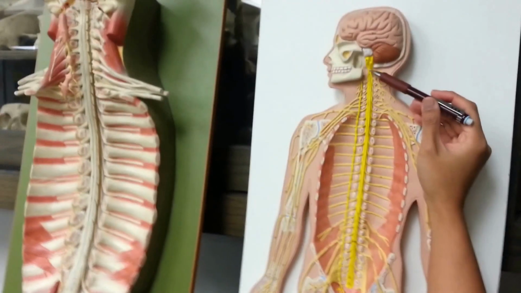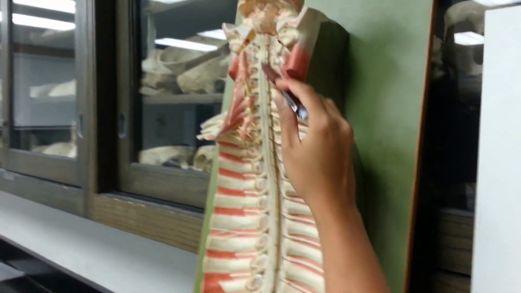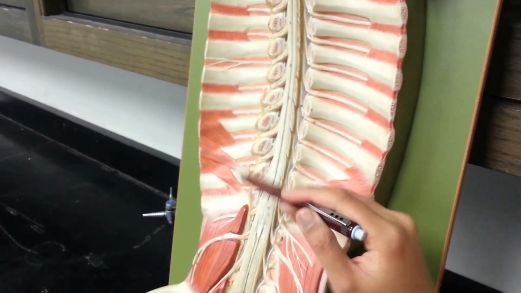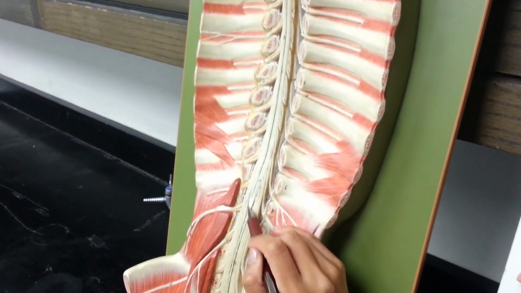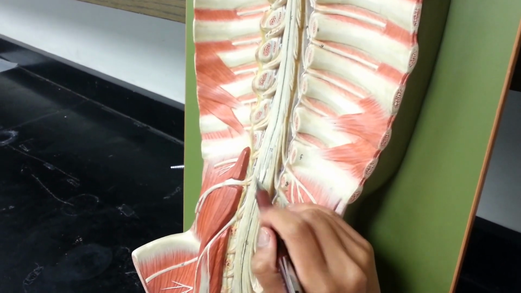Okay, so this is the spinal cord. Actually, from here, this is the spinal cord. And then if you look at the tip, the end of the spinal cord, it forms this cone. Yes, conus medullaris.